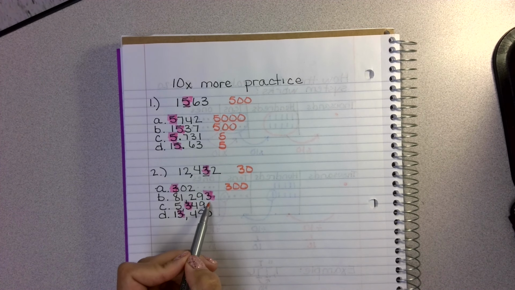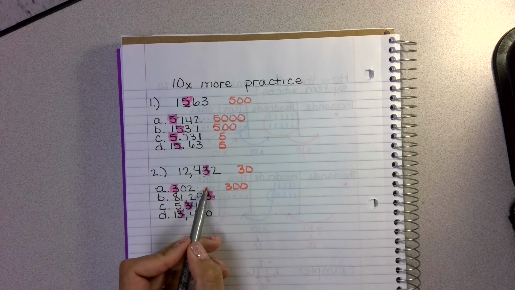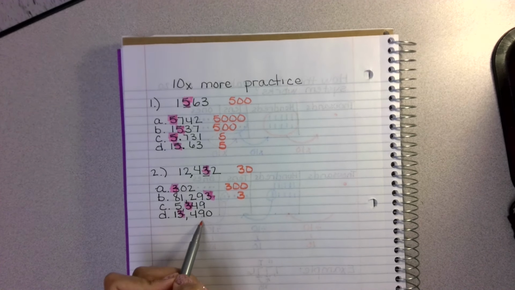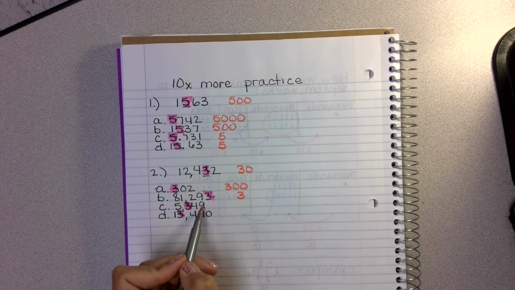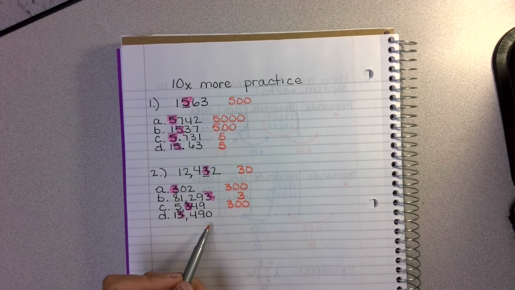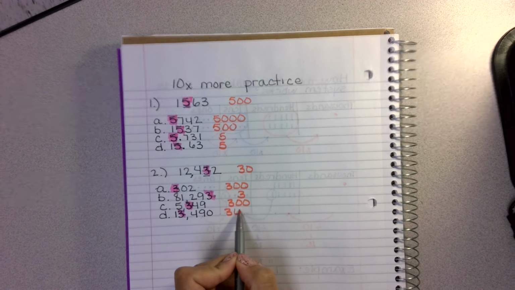Then this one, that's a comma, so it's not a decimal. So it's ones or 3. Same thing, this is a whole number, that's a comma. Ones, tens, hundreds, 300. Same thing for this one. Ones, tens, hundreds, thousands. So that'd be 3,000.